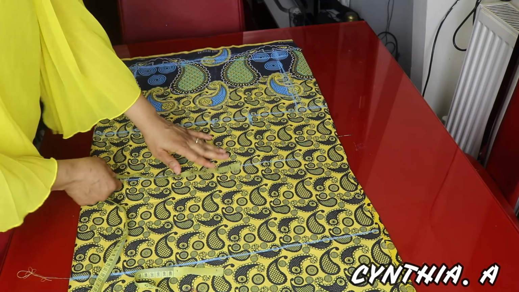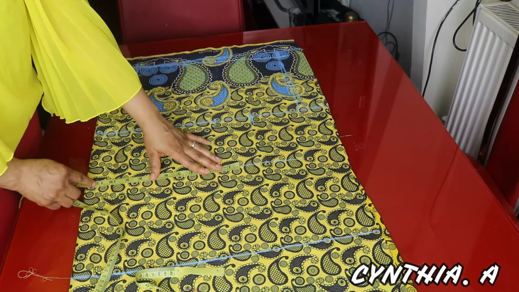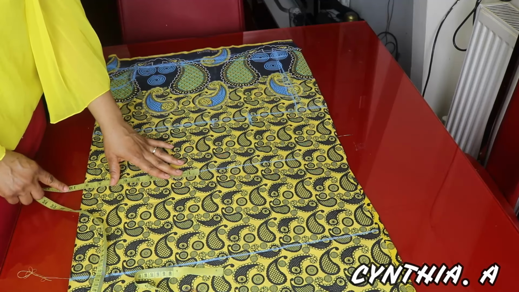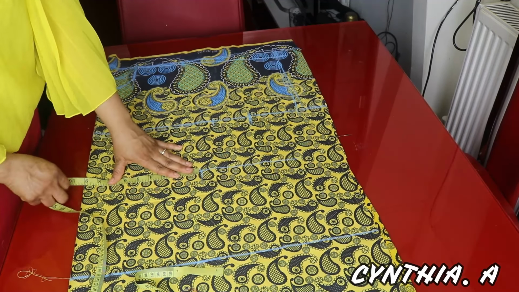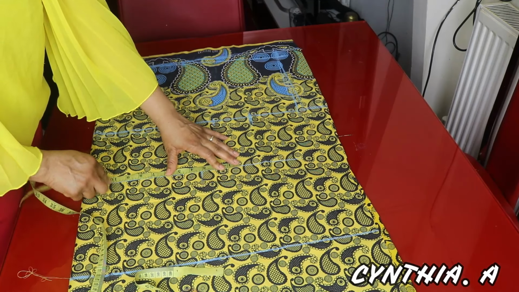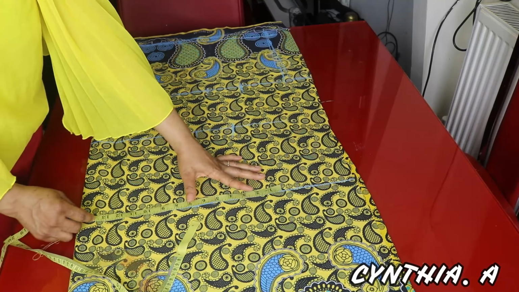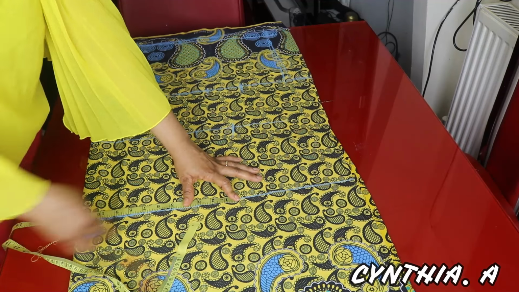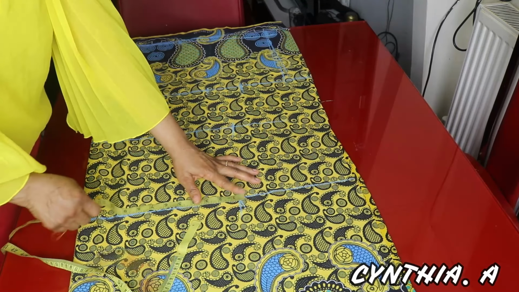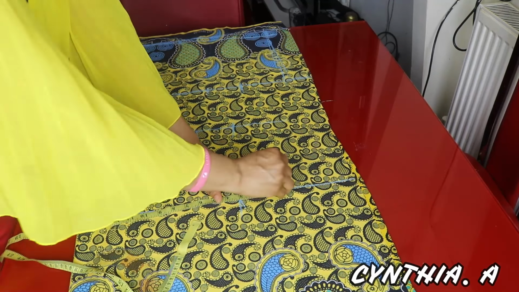So I will go to the waistline. The waist measurement is 36 inches. Divided by 4 is 9 inches. I will add 3 inches to it for ease and sewing allowance. The hip measurement is 46 inches. Divided by 4 is 11.5 inches. So I will add 3 inches for ease, then add 1 inch for sewing allowance.